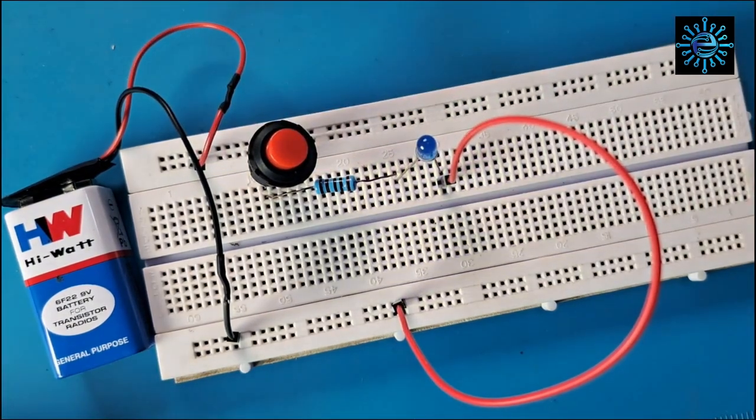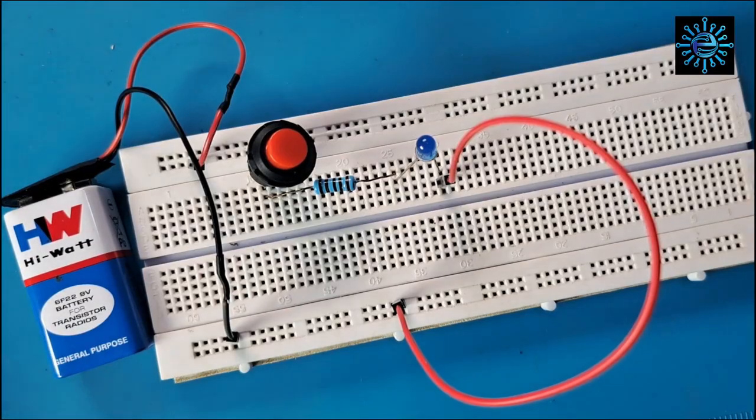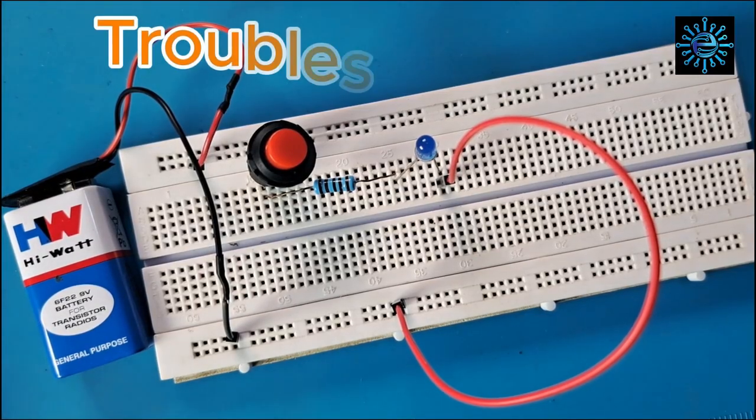If you are following along with your electronics kit, pause the video now and see if you can build the same circuit by yourself. Did it work? If yes, congratulations. If not, don't worry. Even engineers sometimes make mistakes when building circuits. Finding and fixing problems in a circuit is called troubleshooting.